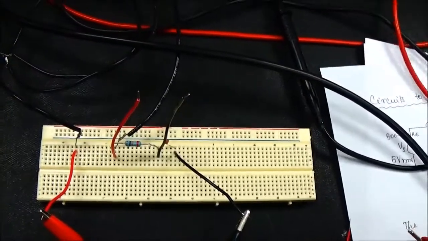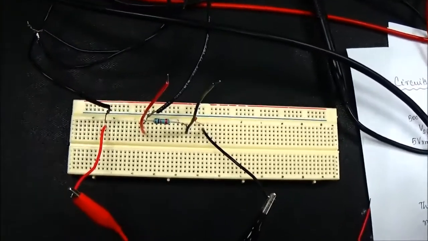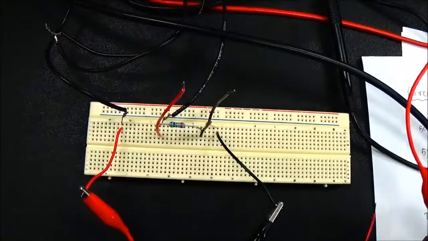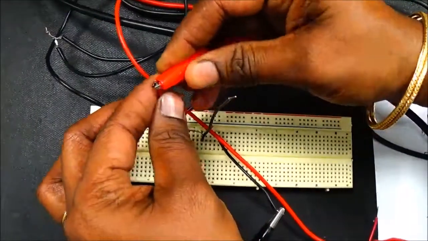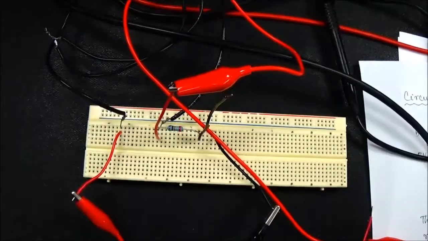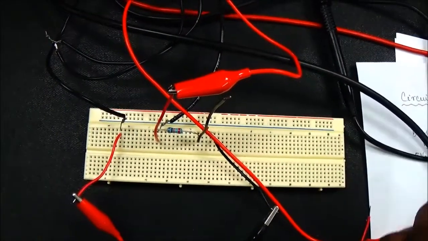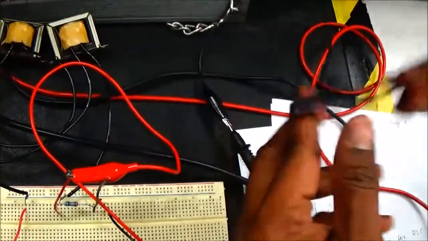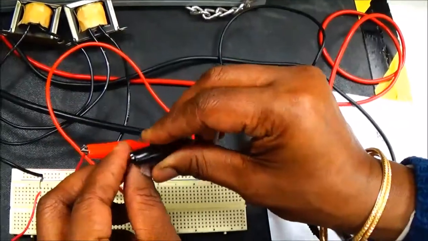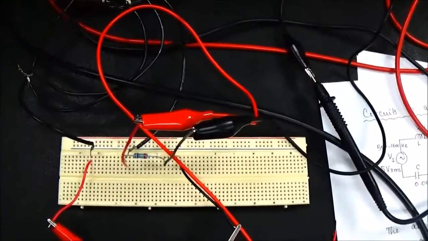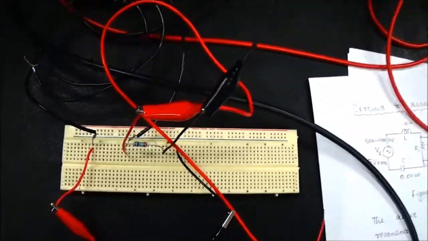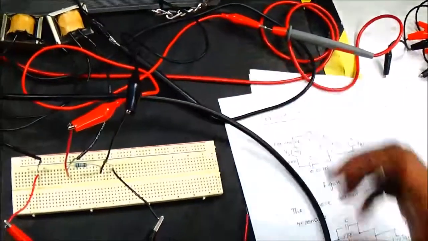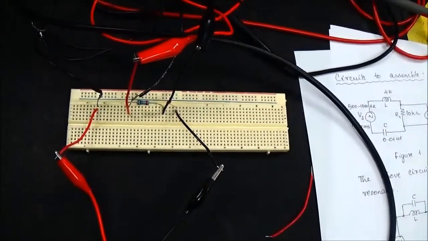Now I am going to connect red connection probe to positive and black connection probe to negative. See, the negative goes to negative, positive goes to positive here, and without disturbing the connections, look at the DMM reading now.